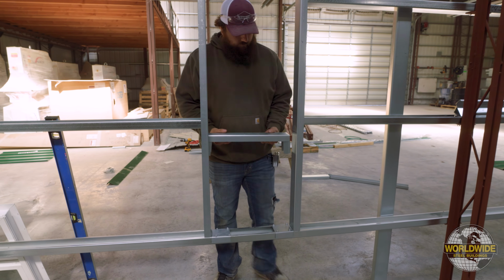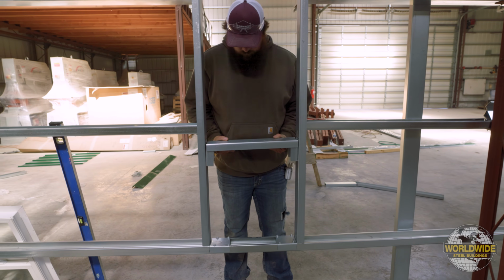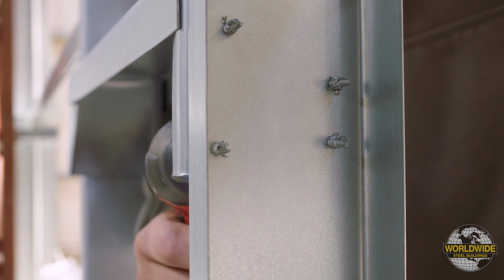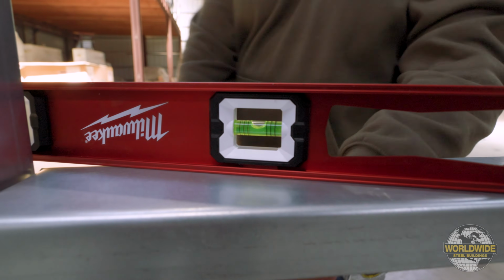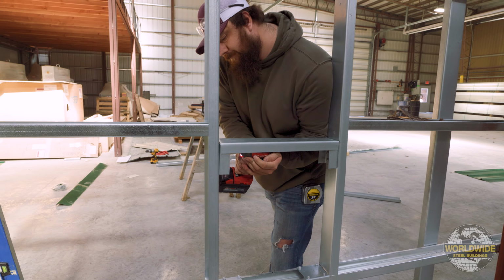Place the sill in between the jambs at your desired elevation with tabs facing down and attach one tab to the jamb using 4 Tek screws. Then, ensuring the sill is level, attach the other tab using 4 Tek screws.